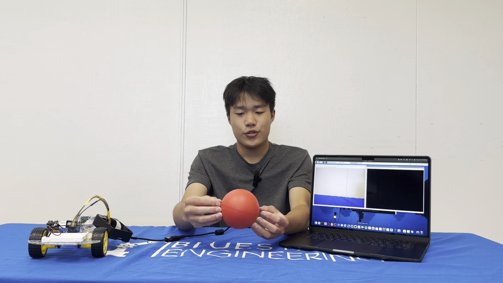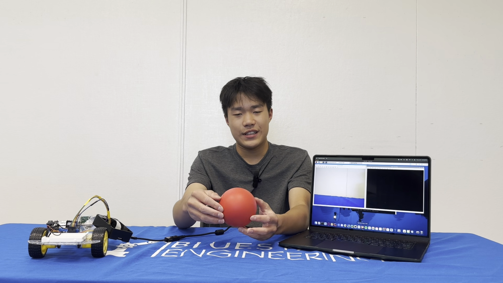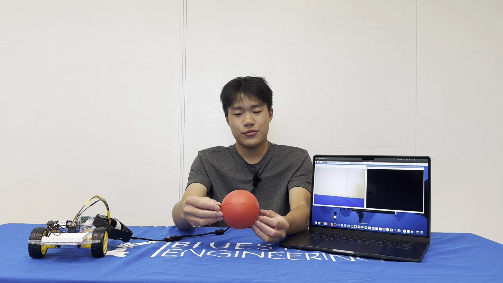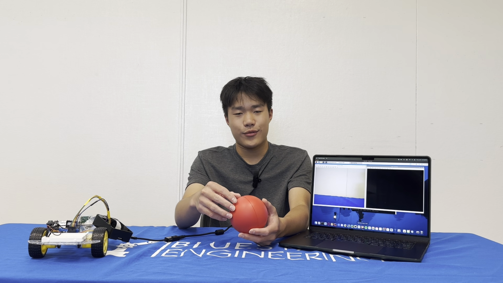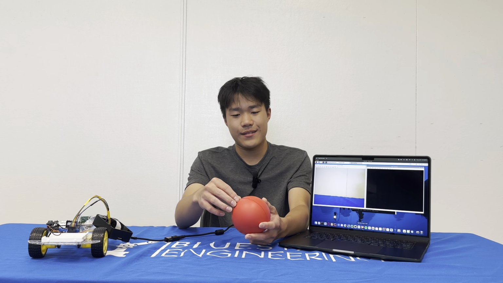In this case, I used two HSV thresholds to filter out everything but red pixels. What you find in this right window is what the camera thinks are red pixels.